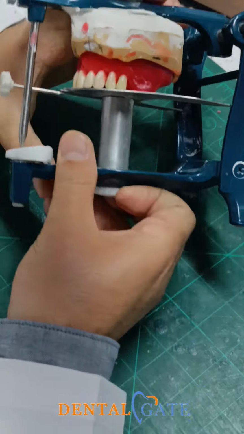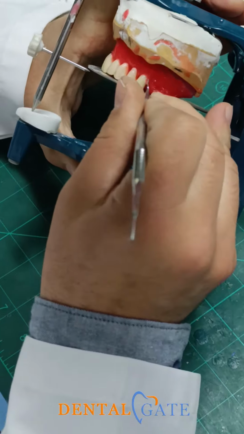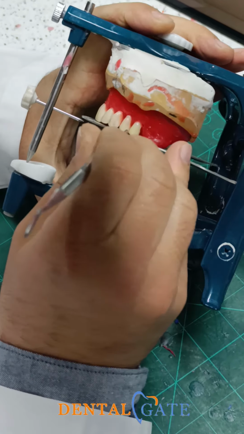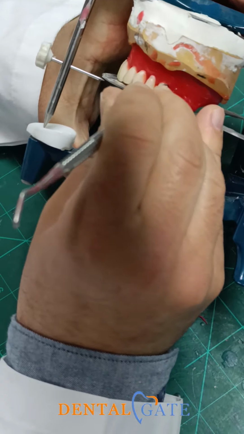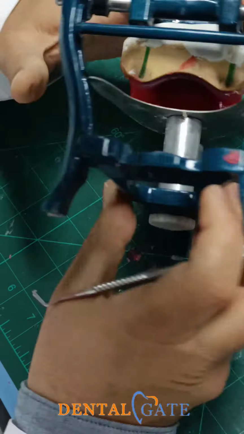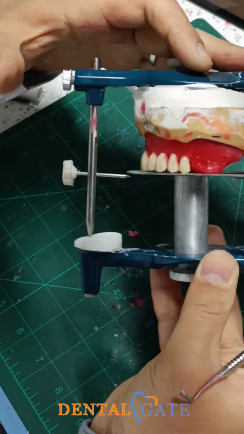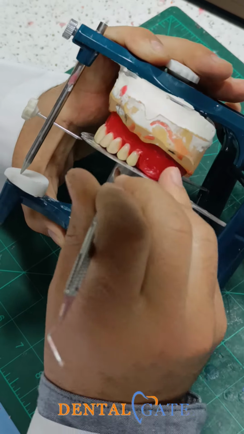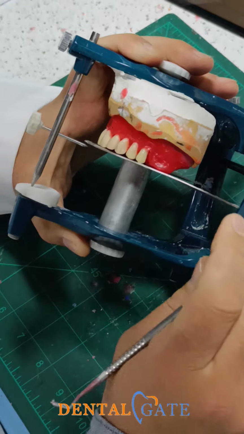So you can see my objective now: both cusps should touch the table. You can make evaluation from the lingual, from the palatal, to be sure both cusps should follow the table.